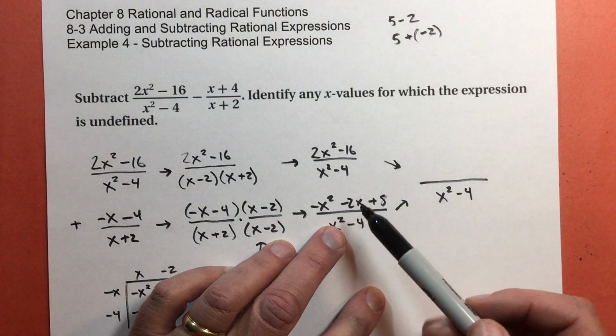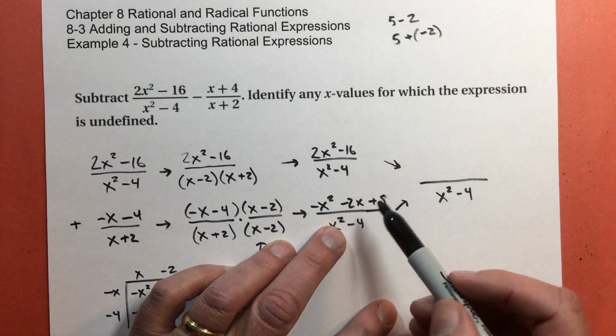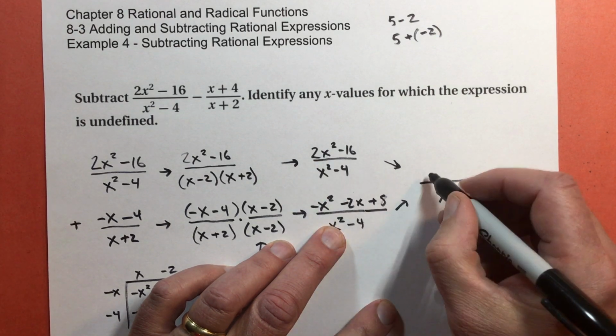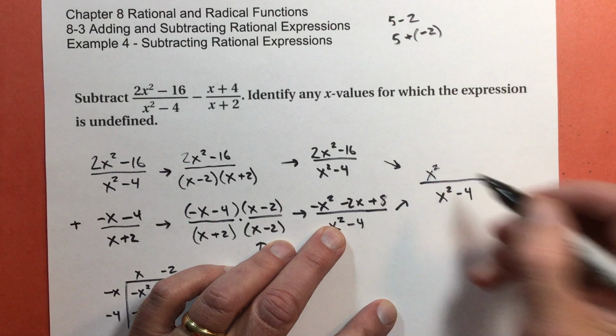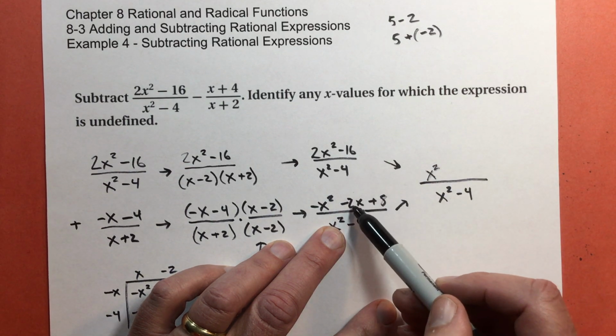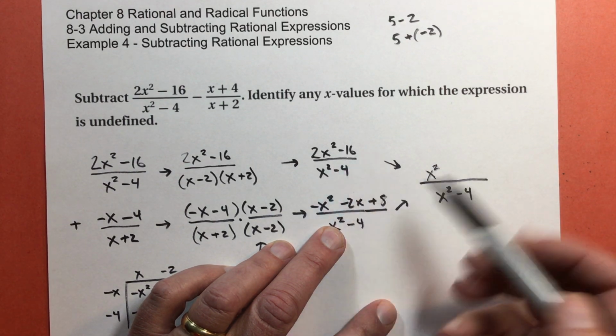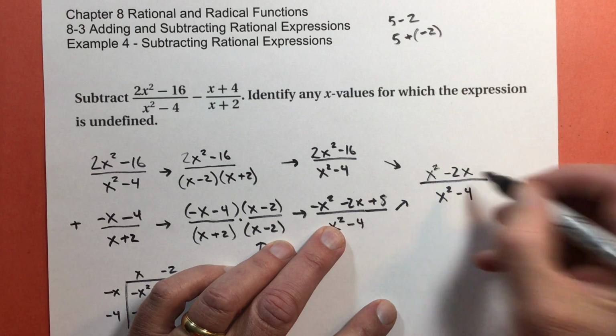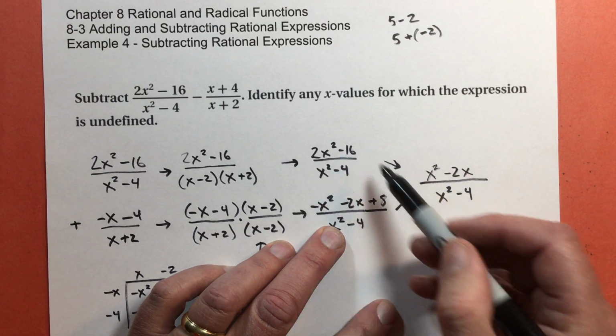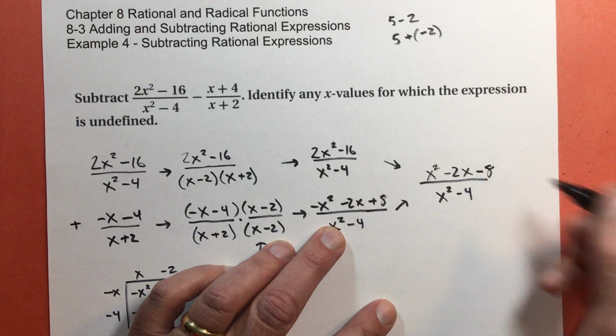I'm going to add that by adding the terms that are the same. 2x squared subtract x squared is just 1x squared. Negative 2x is the next term. I don't have anything to add to it, so I write negative 2x. And then I got negative 16 plus 8, which is going to be negative 8.